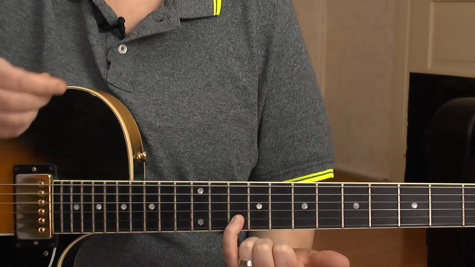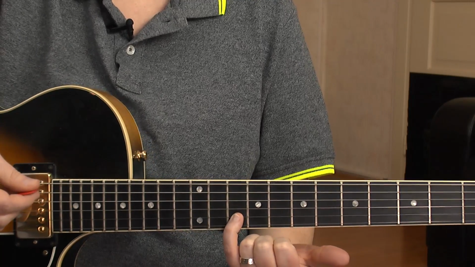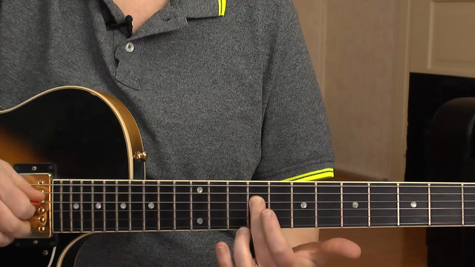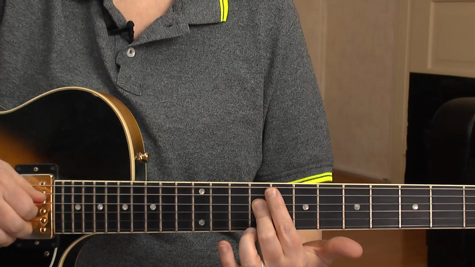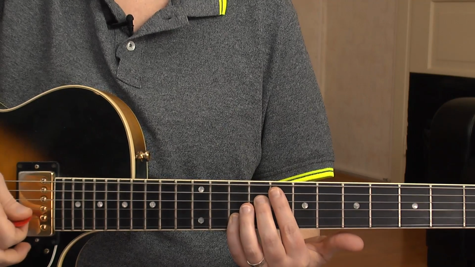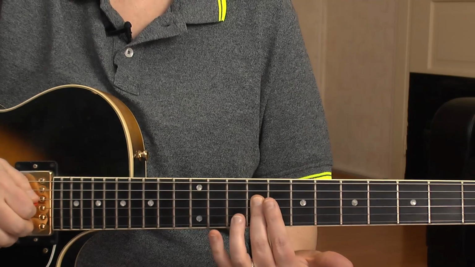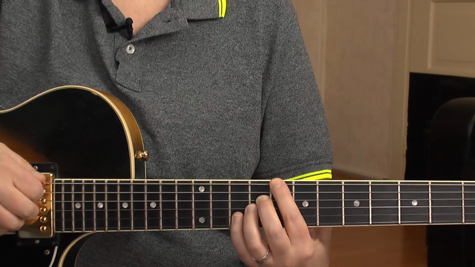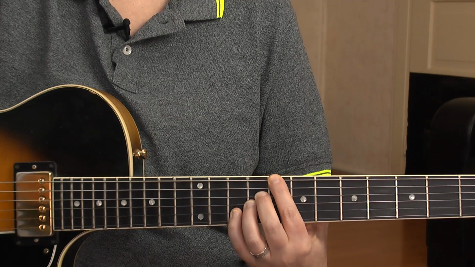Why is it called major 13 and not 6? Because that 13 is a 6, as you probably know. It's called a major 13 because there is also a 7th included in the voicing. As soon as you have a 7th, everything is called an octave higher. So this is a 13. It's only called a 6th when you replace the 7th by a 6th. Okay, so here we have a major 13 chord.